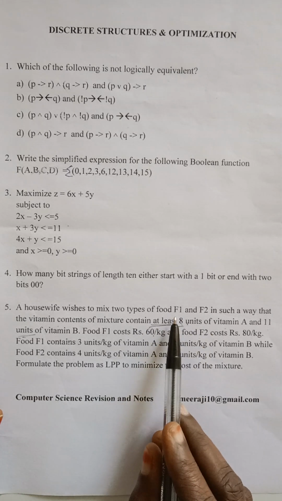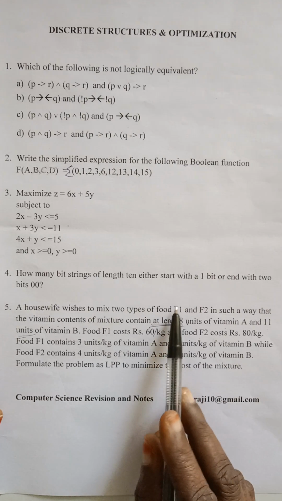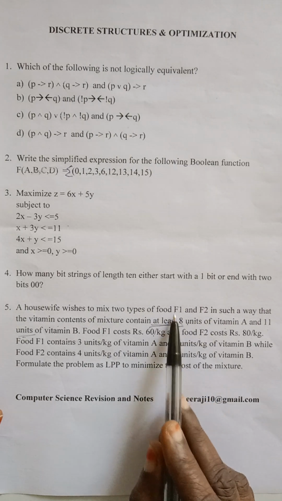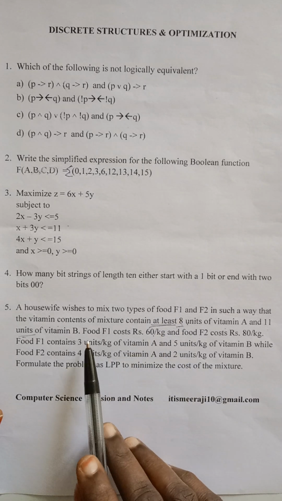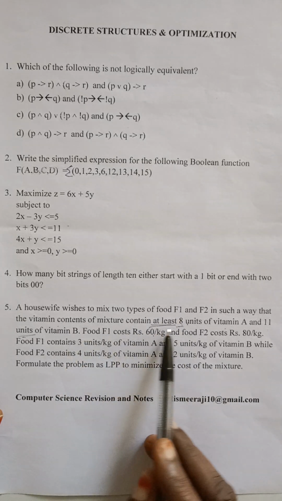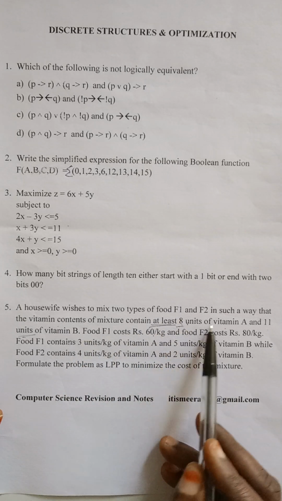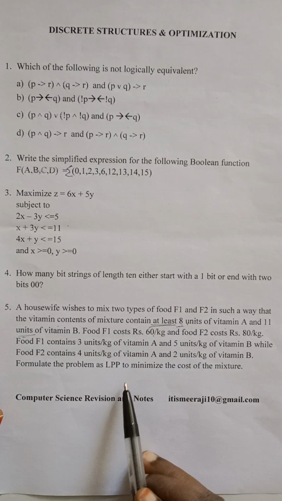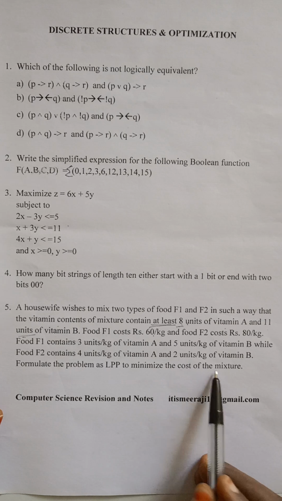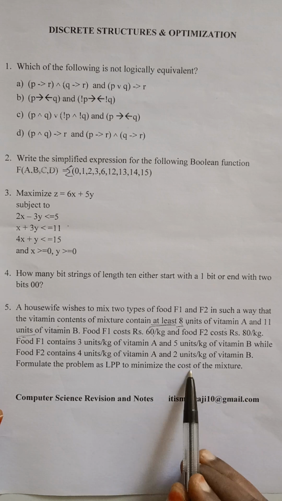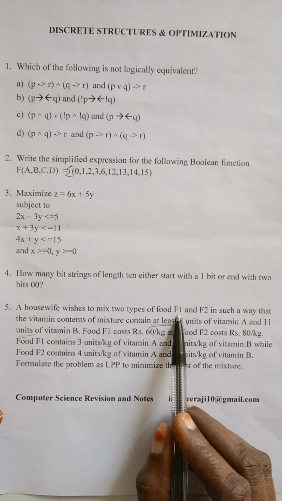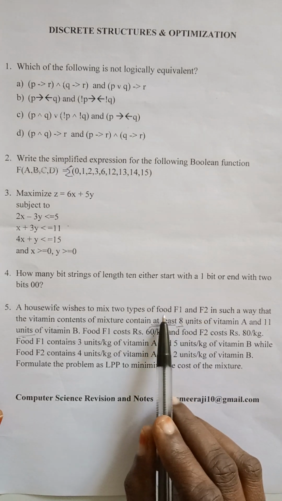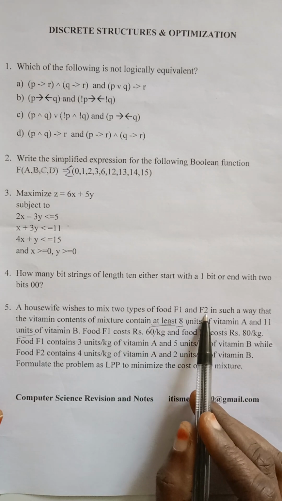That means you have to take how much kg of F1 we take, how much kg of F2 we can take. Okay, so that's how we can't take vitamins, because here vitamins are given as at least 8 units of vitamin A, 11 units of vitamin B, but it does not come in the cost. So we need to formulate as the cost of the mixture. So when you have a mixture, we have to take the corresponding food only. So food F1 and F2, we take as x kgs of food F1, y kgs of food F2.